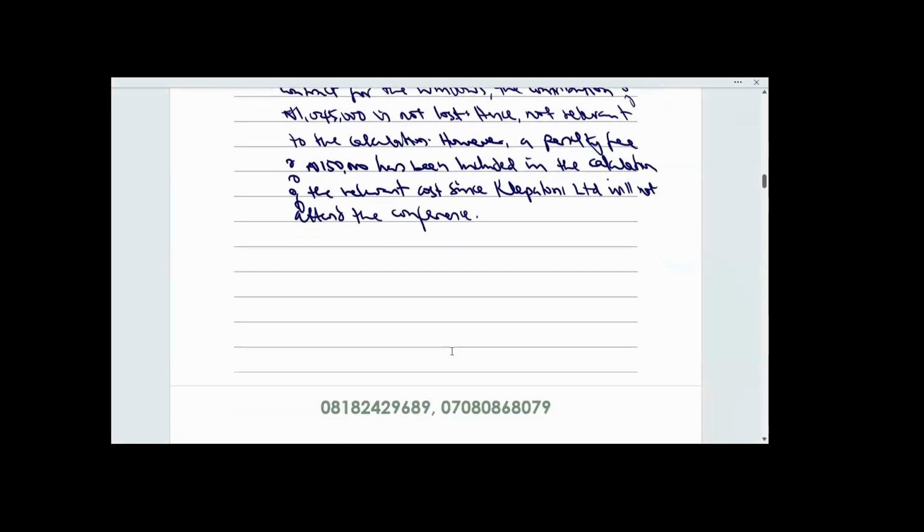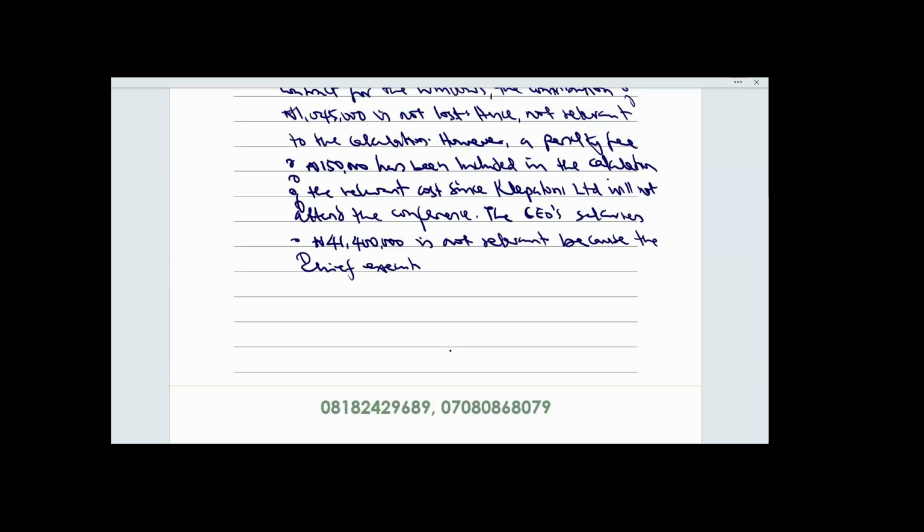The CEO salaries of 41,400,000 naira is not relevant because the chief executive will be paid irrespective of the decision taken on the project.